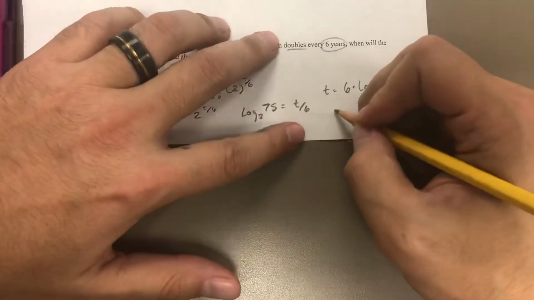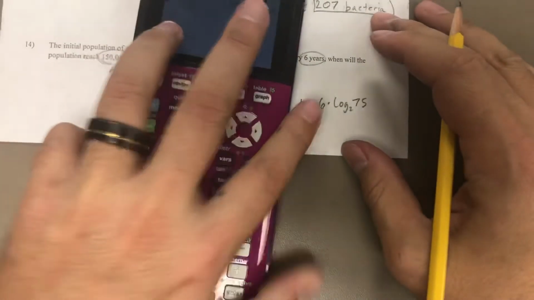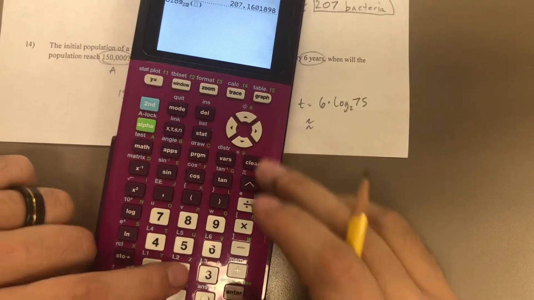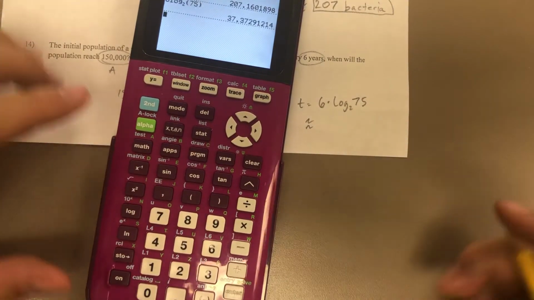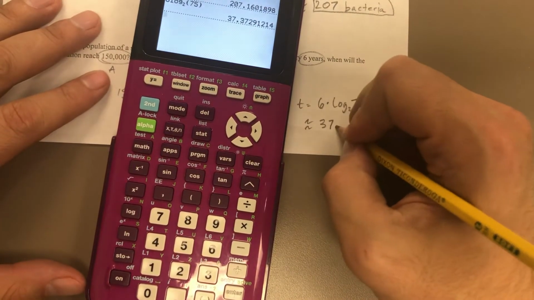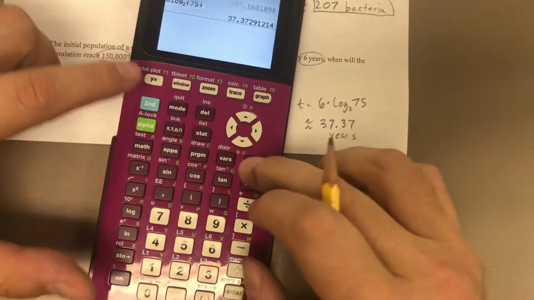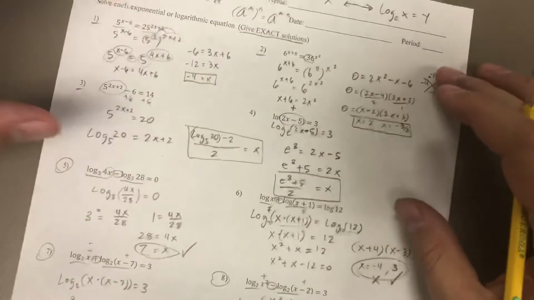And then it's calculator time. So let's figure out how many years that's going to take. So 6 times log base 2 of 75, and that gives you about 37.37 years. So that's going to take a while to double the population of those whales. Hopefully they make it. All right, so that's all of the problems for the group work.